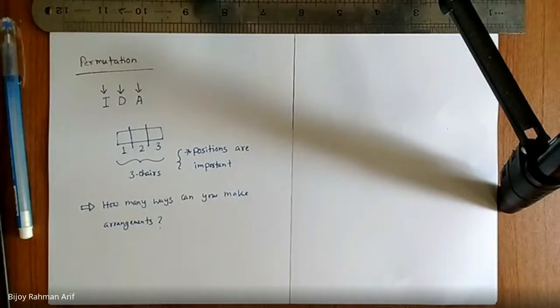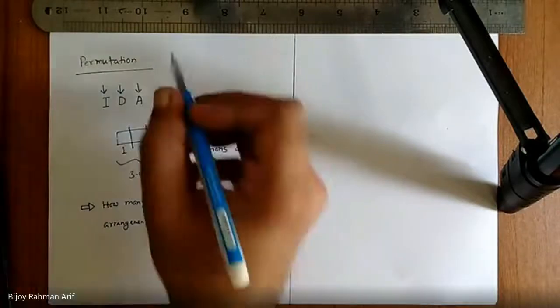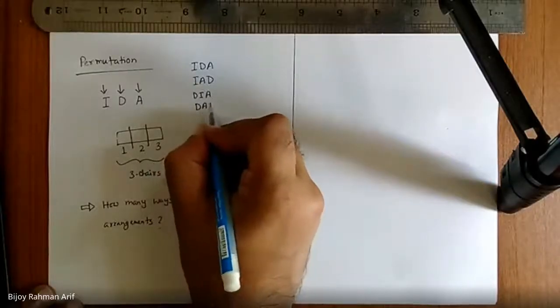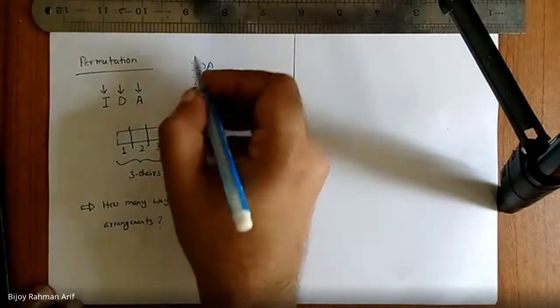Let me give you the example. You said 3 factorial, so what are the arrangements? IDA, IAD, DIA, DAI, ADI, AID. Okay, so these are the arrangements where positions are important.